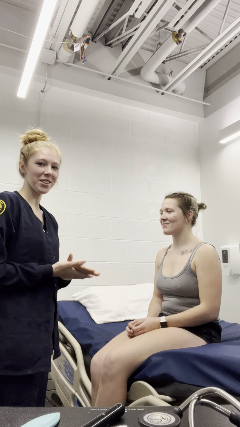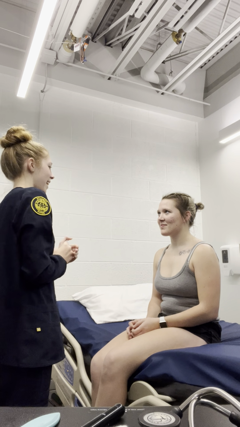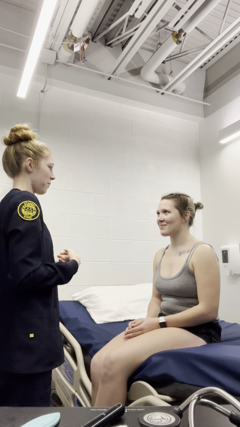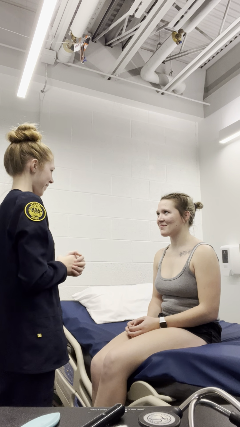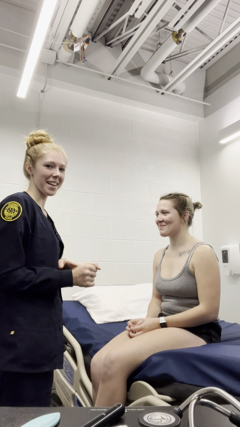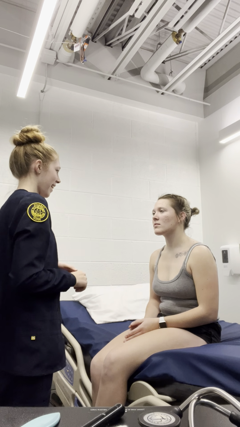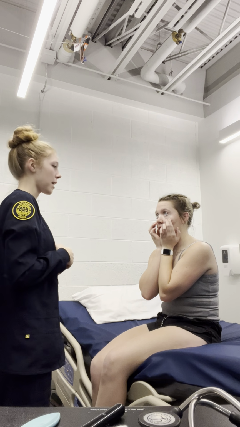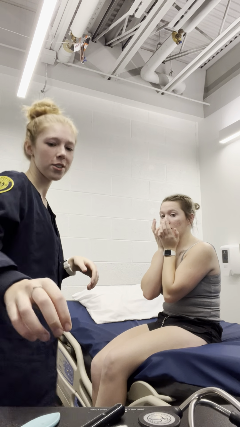Brown, thick, and evenly distributed, and then sclera is white and glossy white, and then conjunctiva is pink and moist.